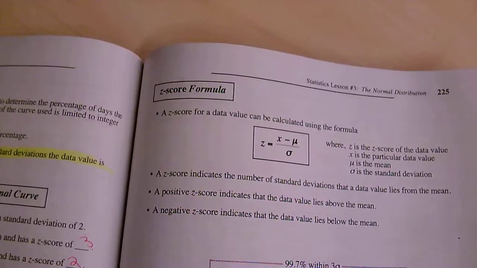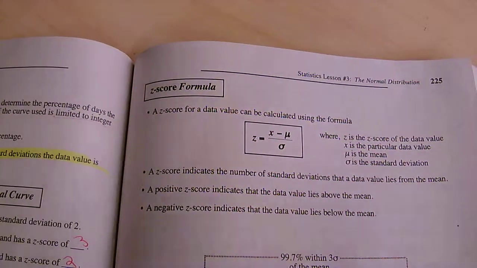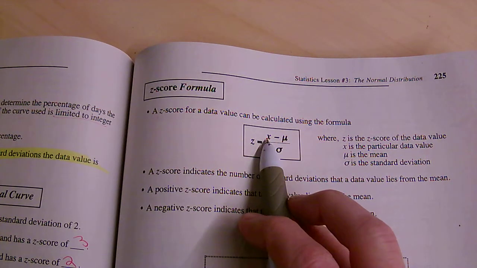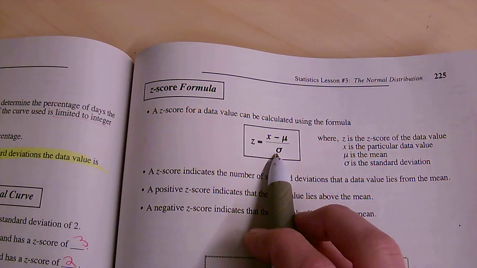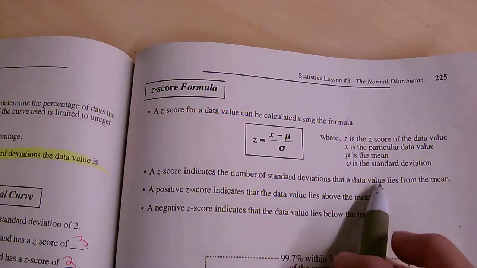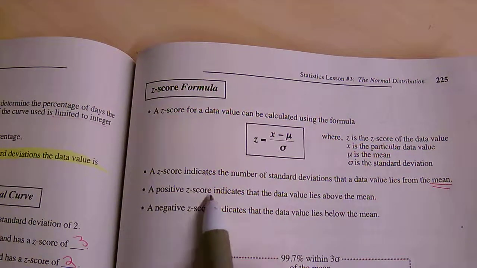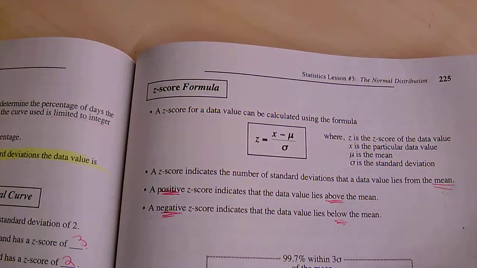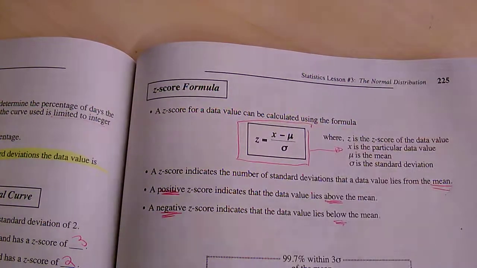So here's the formula. A z-score for a data value can be calculated using this formula. So there's my z-score. X is the particular data value, so in this case, that would be like the 13. Mu, that of course is the mean. There's my standard deviation. Okay? So a z-score indicates the number of standard deviations that a data value lies from the mean. So it's with respect to the mean. A positive z-score means that it lies above the mean, which makes sense, and then negative is below the mean. Okay? And I'm just going to highlight this right here. And then just make sure you know how those match up.